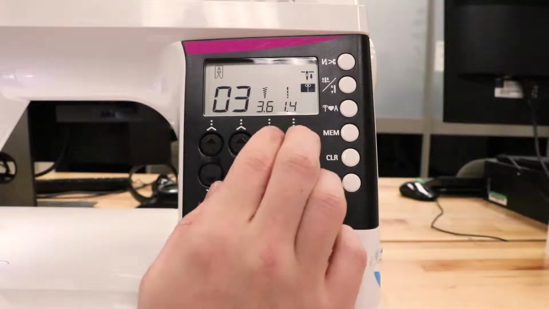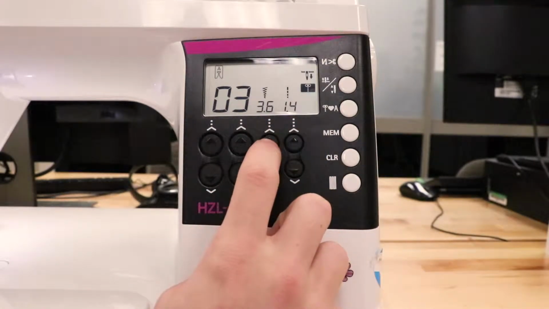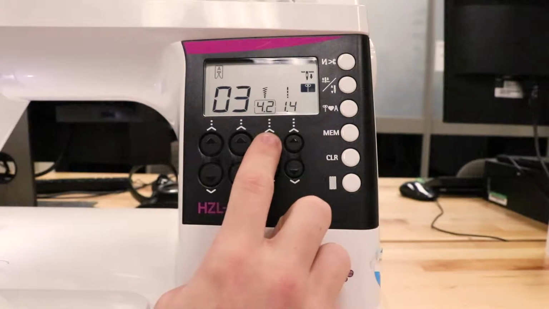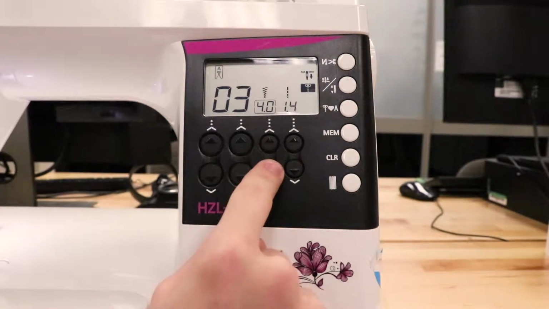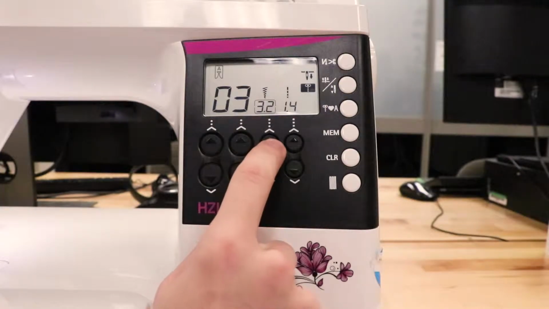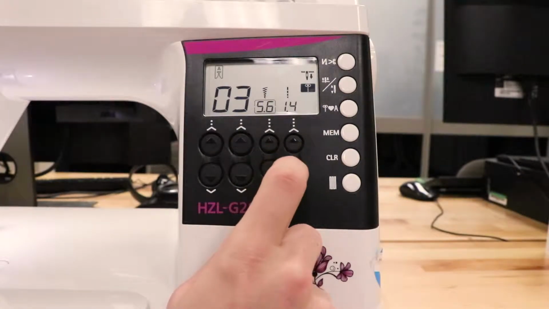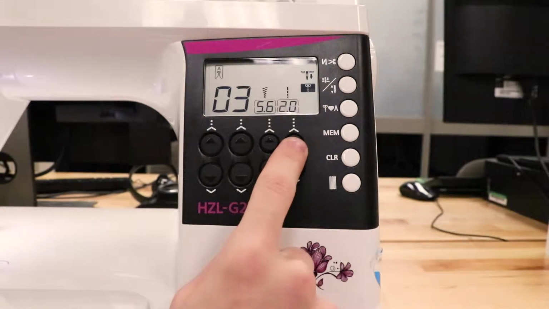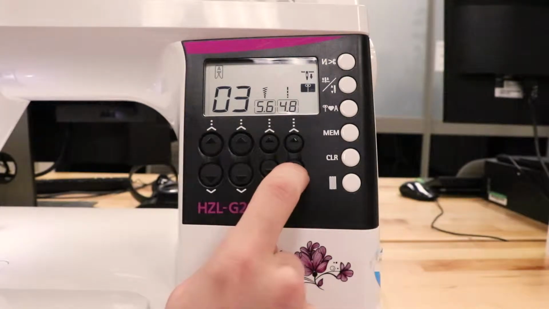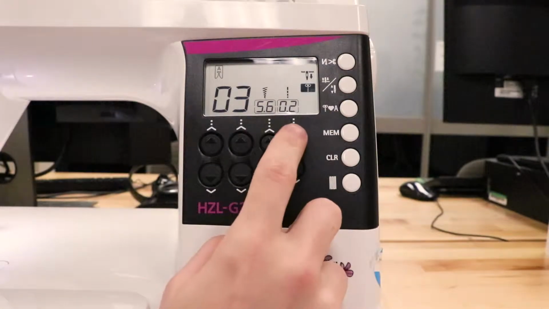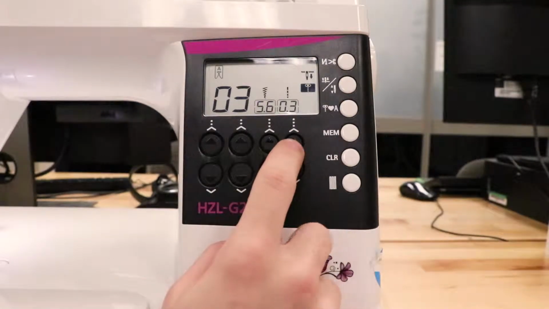So this is how you change the length and width of your stitch. To change the width of your stitch, you either push these buttons up or down. So this is to make the width smaller, and up to make the width larger. To change the length of your stitch, do the same thing over here. So you can go all the way up to 5.0 or all the way down to 0.2. So this is a very short stitch. This is a very long stitch.